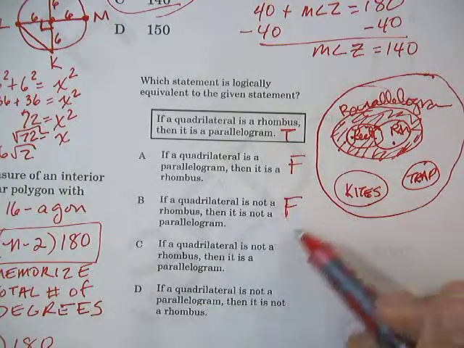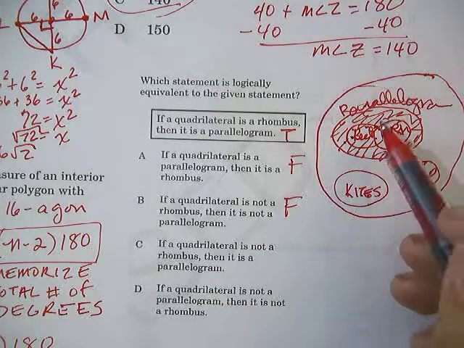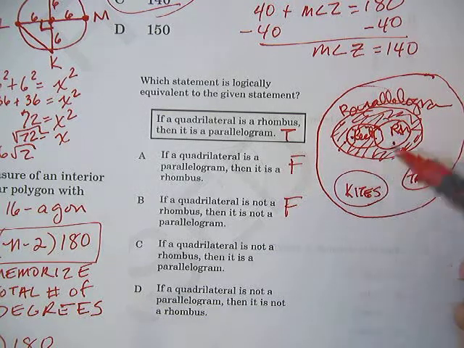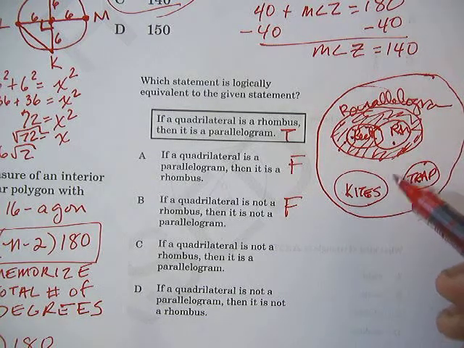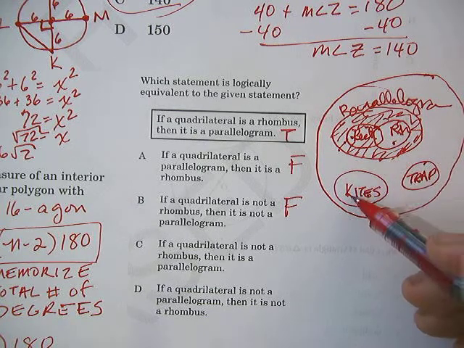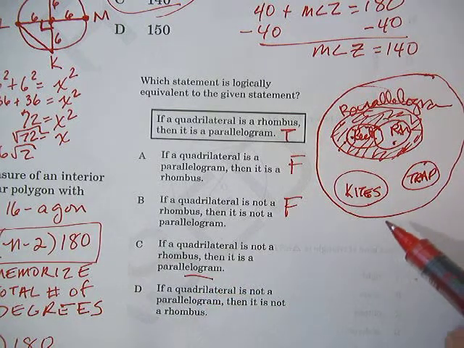Now, if it was one of these, I would make it true. But the thing is, I'm trying to see if I can make this false. If a quadrilateral is not a rhombus, then it is a parallelogram. So that's where this Venn diagram comes in handy. Can I have something that is not a rhombus, but makes it is a parallelogram false?